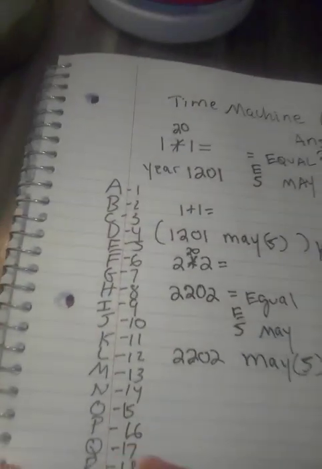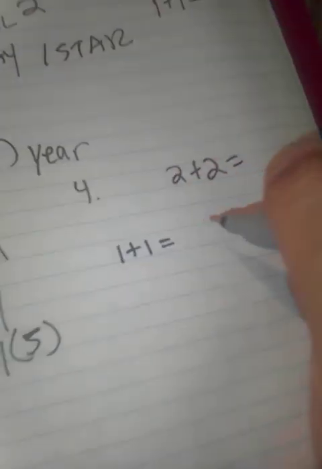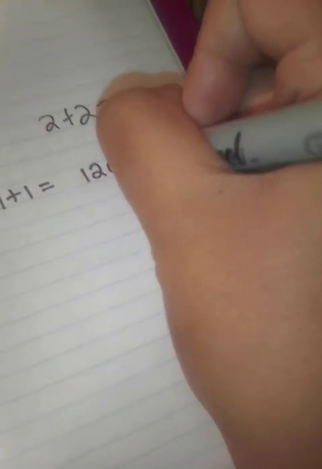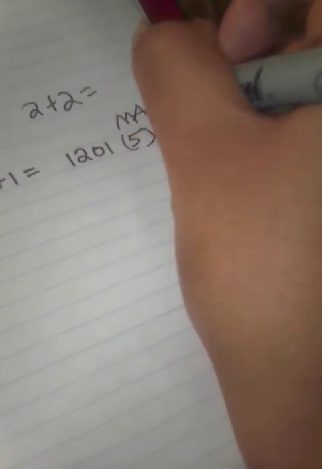Okay, so now let me write it so you see it again. Okay, so we got 1 plus 1 equals, turn it into a year. You got 1201 May. We're going to turn the equal sign into the month of May.